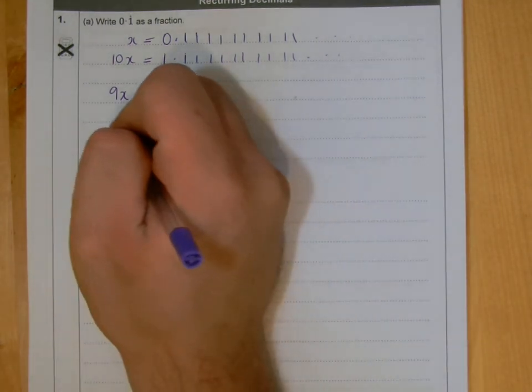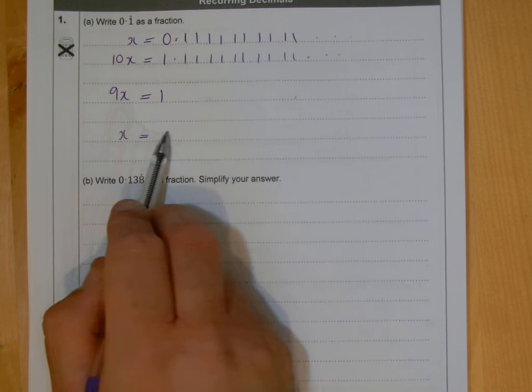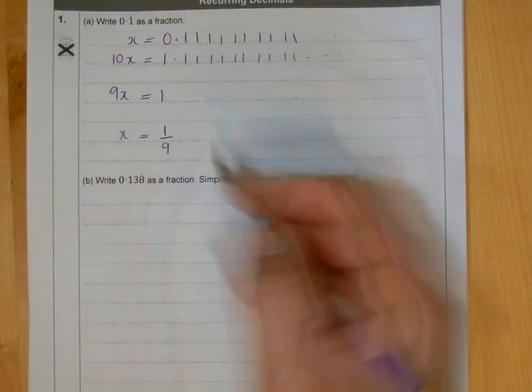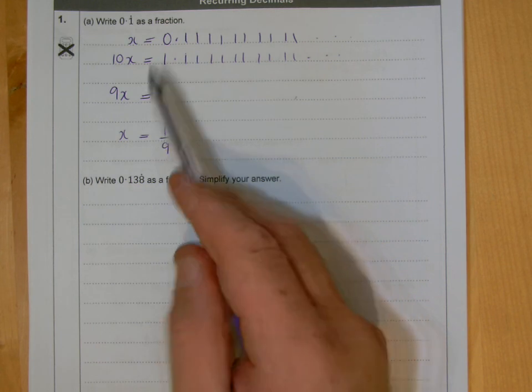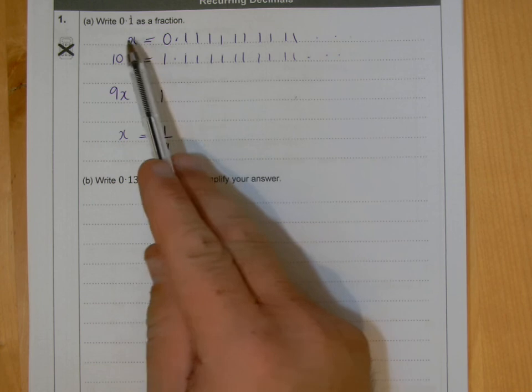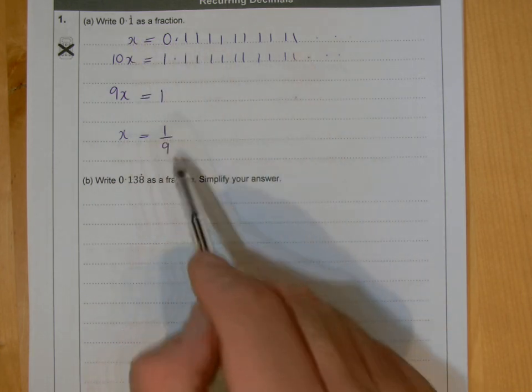And then to work out what x is, I just need to appreciate this is an equation, 9 times x. So I take the 9 over, and of course, I then do the opposite and divide. So I've got my 0.1 recurring as a fraction, because x is what 0.1 recurring is, isn't it? That's what I set it out to be up here. So x will be 1/9.